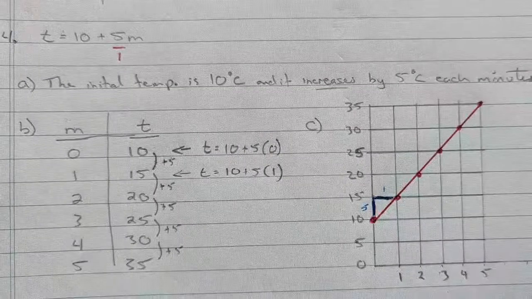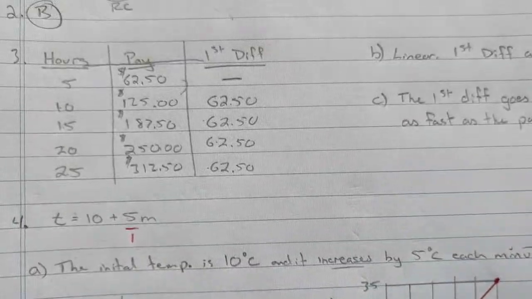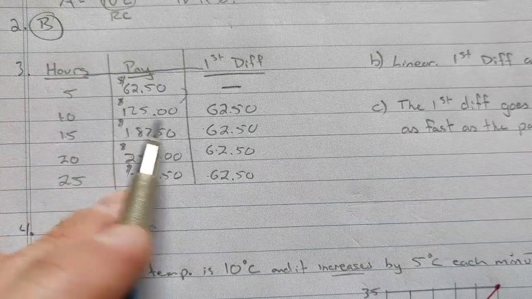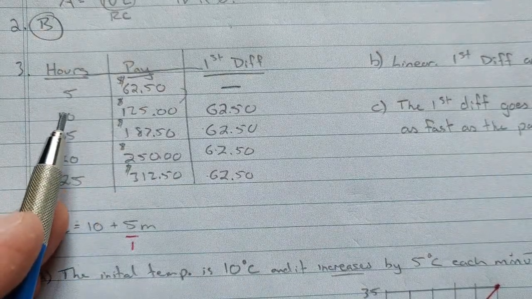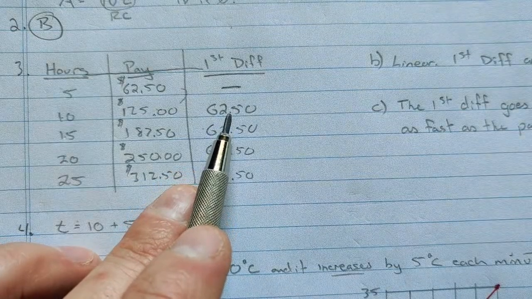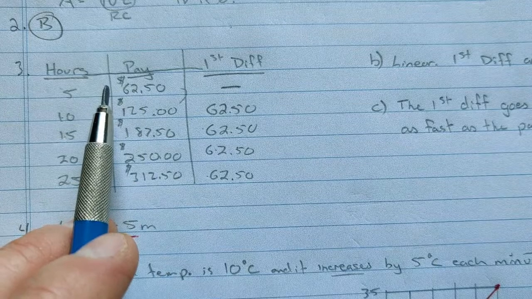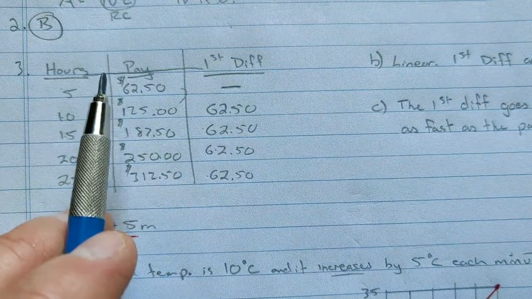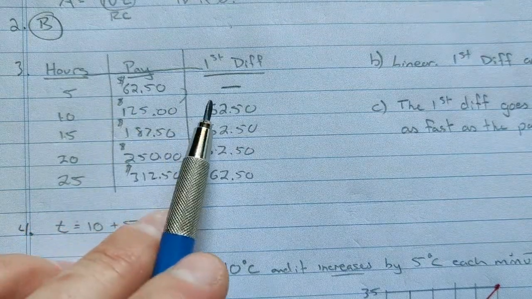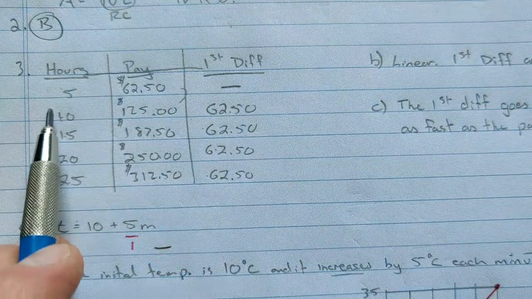And now if we look back to the table where we did the hours and pay, when we went up by 5, the first differences increased by 5 times the rate of pay, which was $12.50. So we multiply by our increase here.